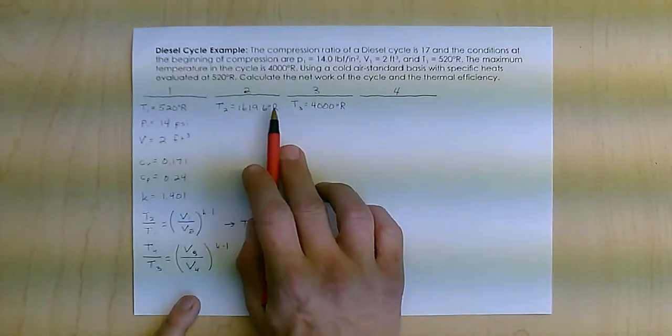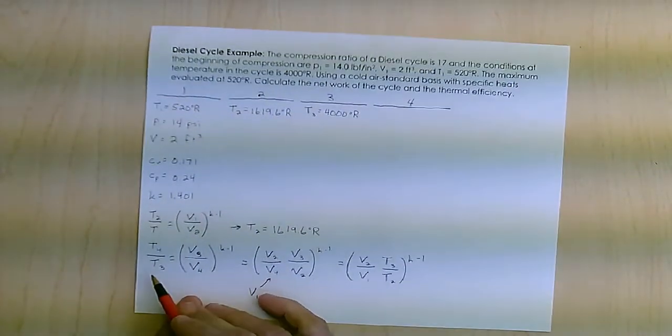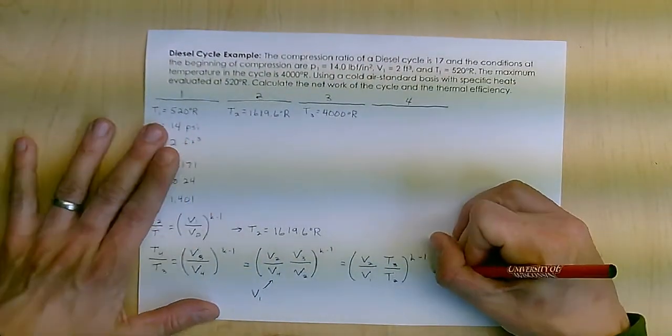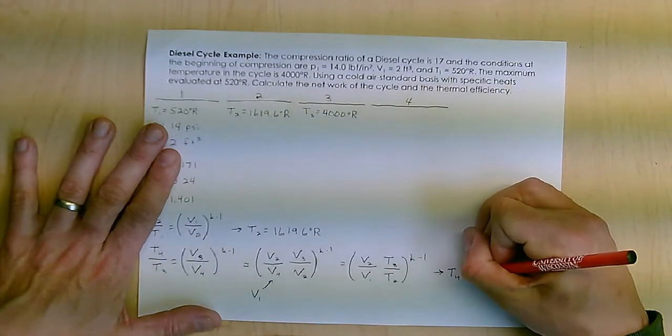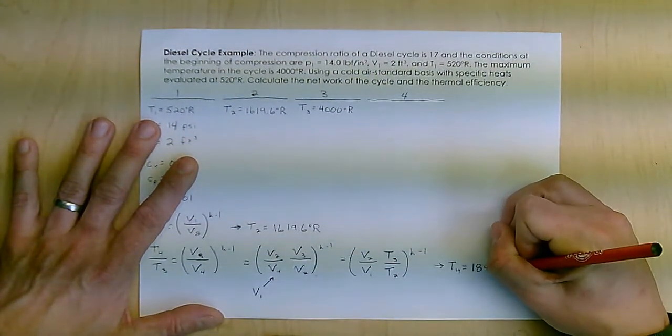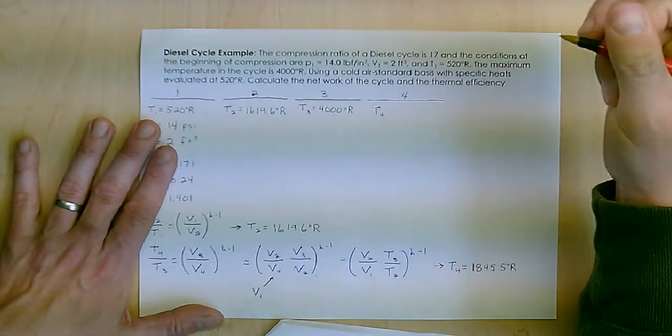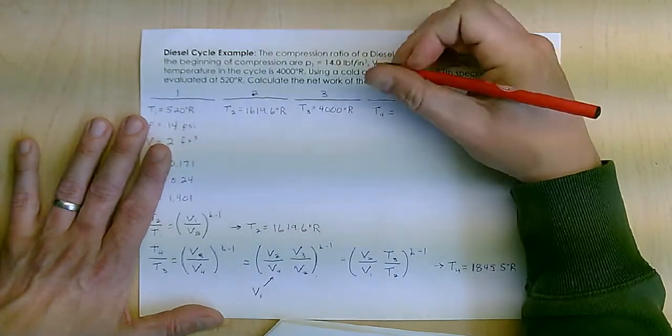I know my temperatures, 2 and 3. I know this temperature. From this, I can calculate T4, and I find T4 to equal 1845.5 degrees Rankine. Now I have my states set here.